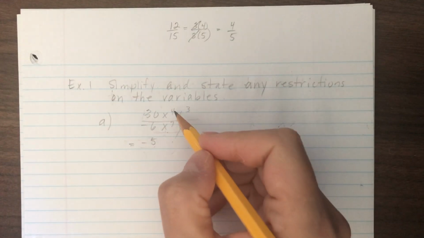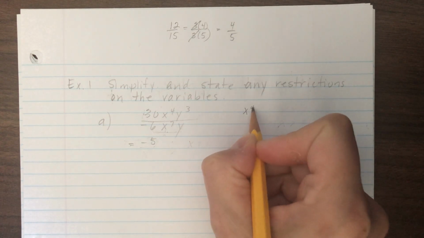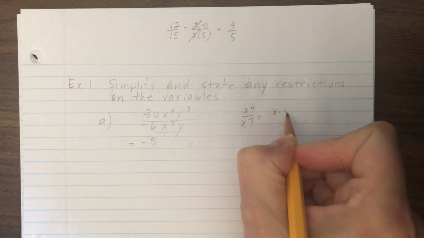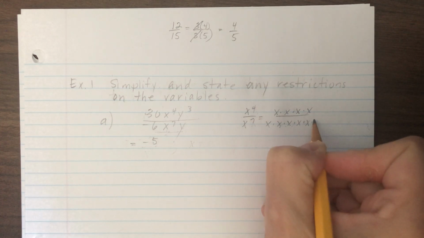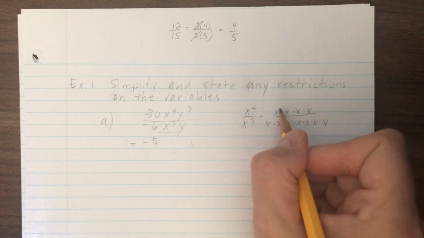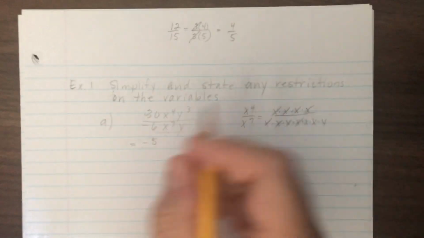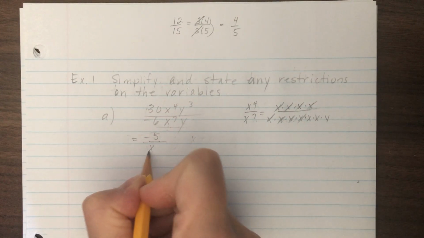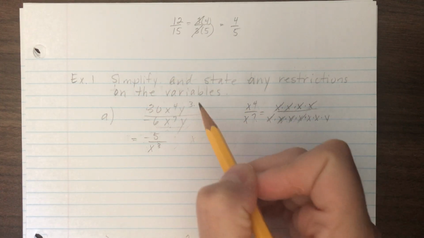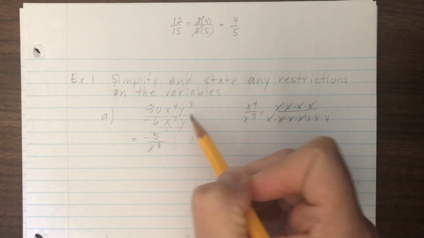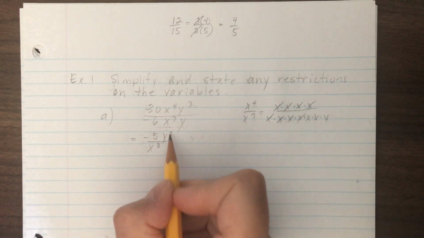And then you're going to divide out the x's. So if we have 4 x's in the numerator and 7 in the denominator, the 4 from the numerator would cancel out with the 4 from the denominator, leaving us with 3 in the denominator. And then if we look at the y's, if we have 3 that are being multiplied in the numerator and just 1 in the denominator, the 1 from the denominator cancels out with 1 of them from the numerator, leaving us with y squared. Okay, so this would be the simplified form.